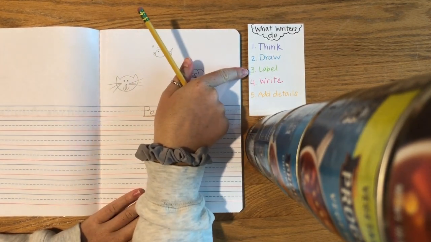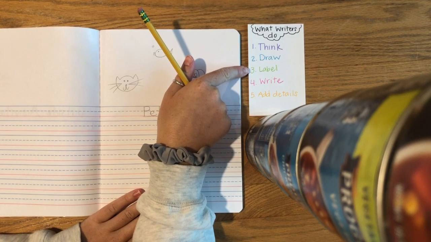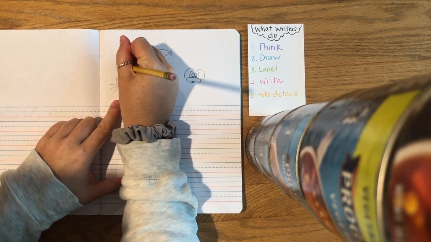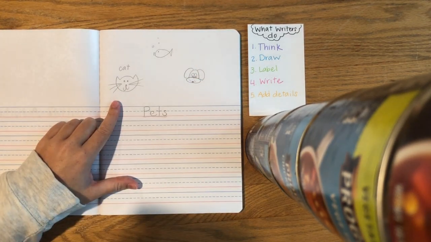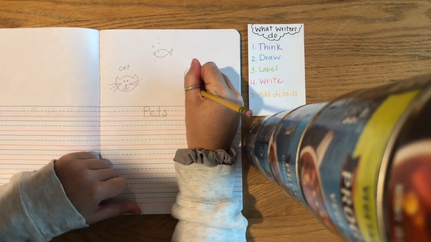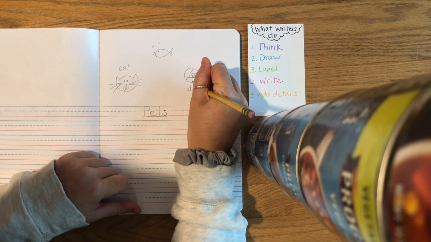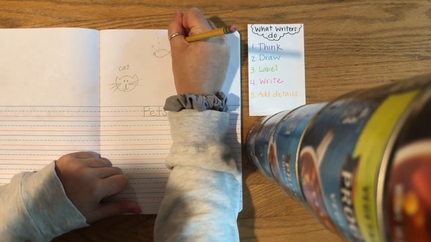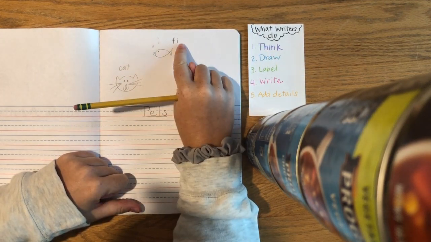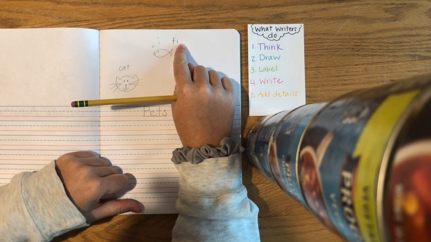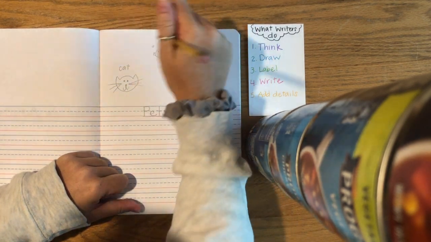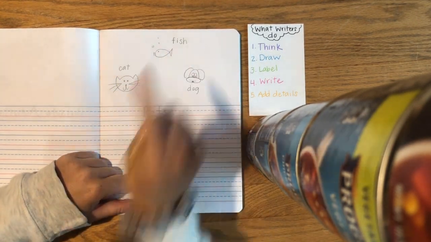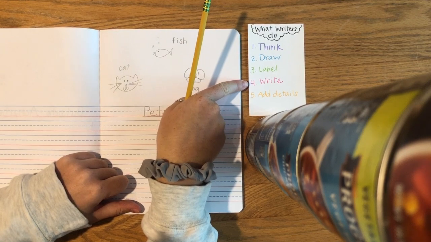Now, what do we have to do? What is our next step on our What Writers Do? We want to label. Okay, so let's label these. K, at, using our kinder spelling. D, ug, and fish. Ish. What two letters make that sh sound? Whisper it to yourself. If you said S-H, you're right. Fish. All right, now it's time to write our list.